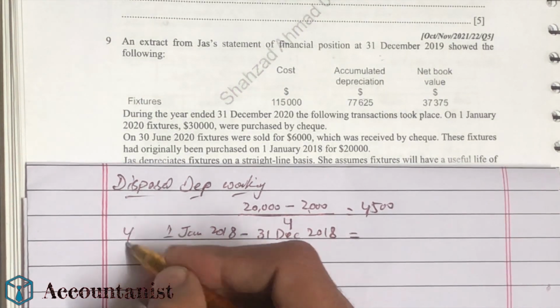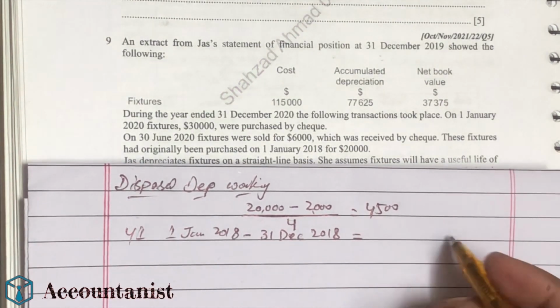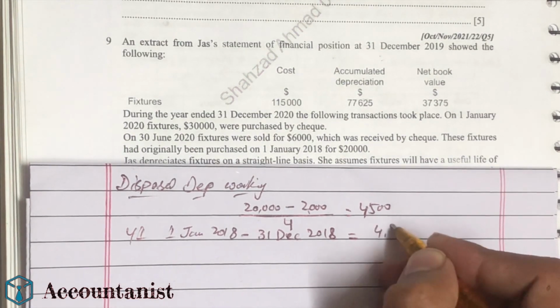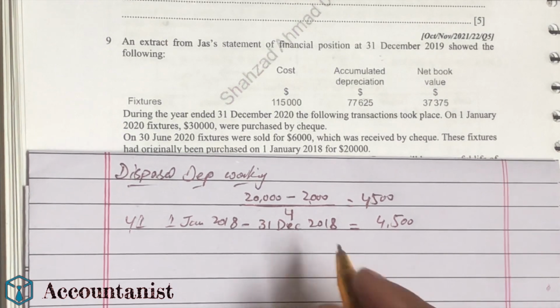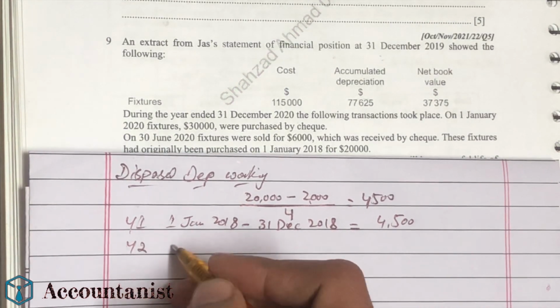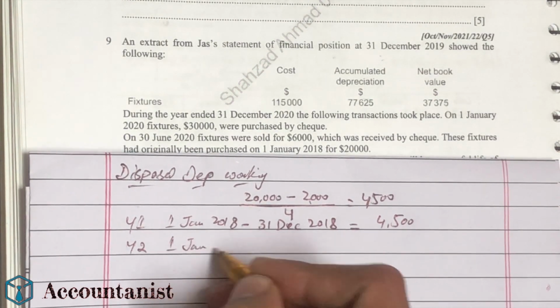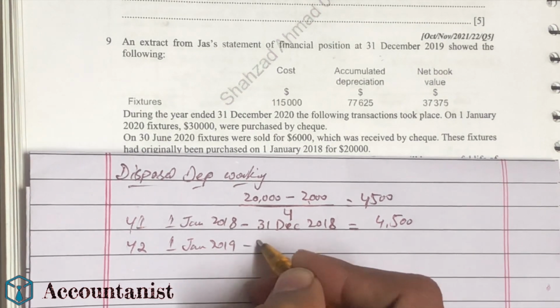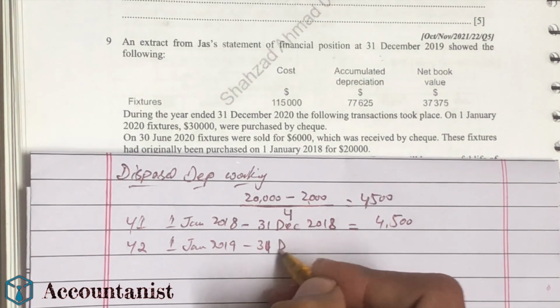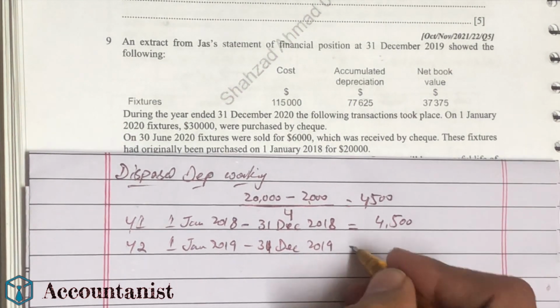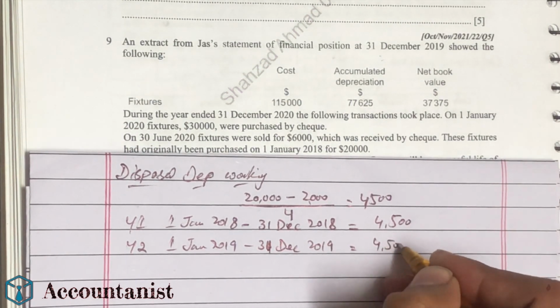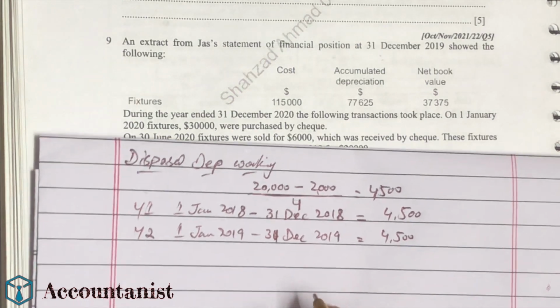So year 1, as we know, the straight line method gives you the same value of depreciation each year, so 4,500. And year 2 will be the 1st of January 2019 to 31st of December 2019, which again gives you the same depreciation of 4,500.